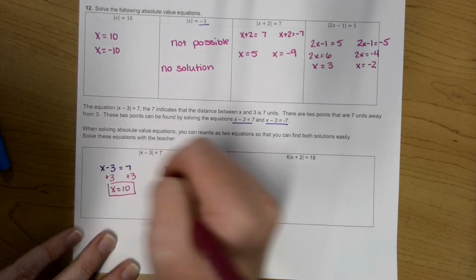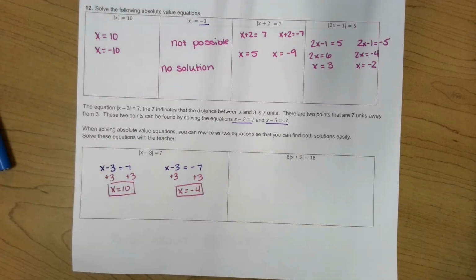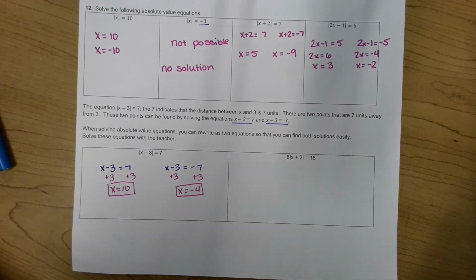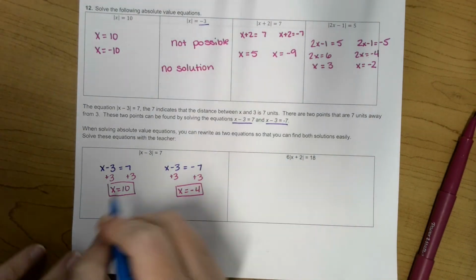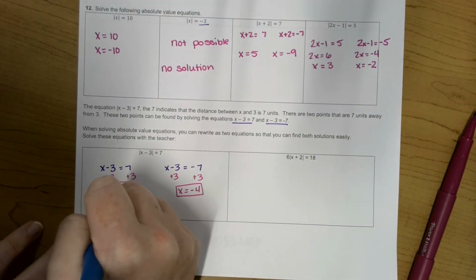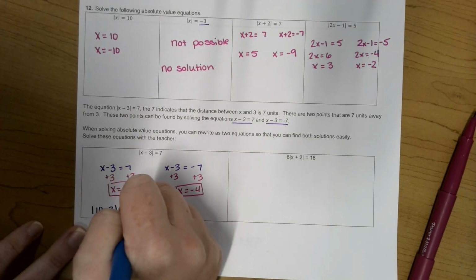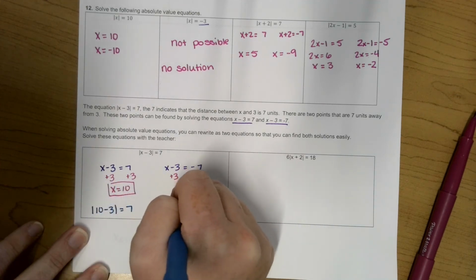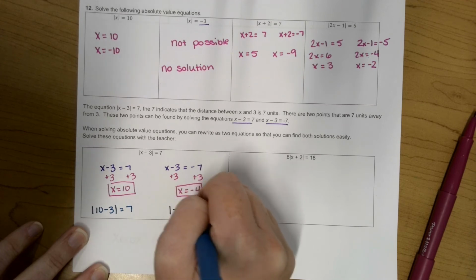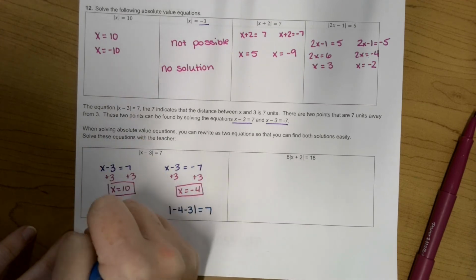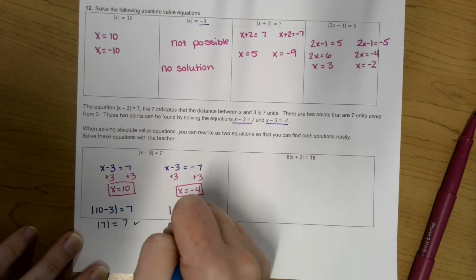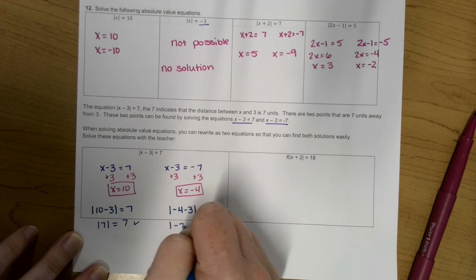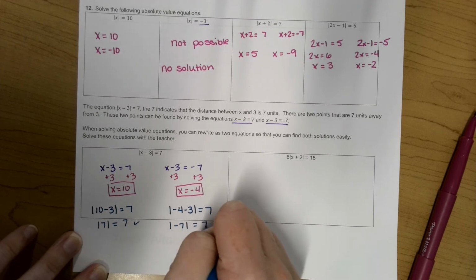So something I remember when we talked about solving equations for the first time, and I told you there's no reason to get these wrong because you can always check it. And that's still true for here. So just as a refresher, let's check these 2 solutions. So we have the absolute value of 10 minus 3 equals 7, and we have the absolute value of -4 minus 3 equals 7. 10 minus 3 is 7, and the absolute value of 7 is 7. And -4 minus 3 is -7, and the absolute value of -7 is 7.